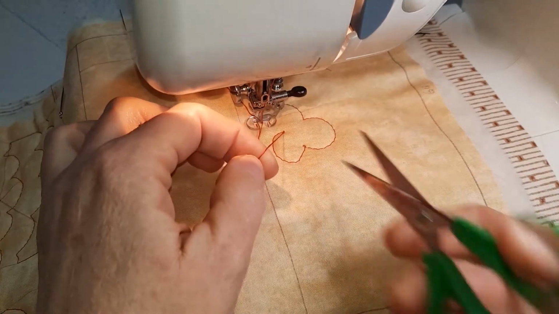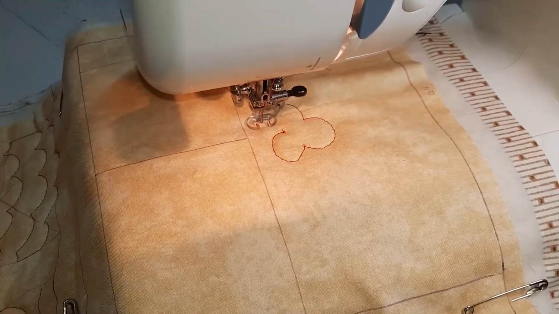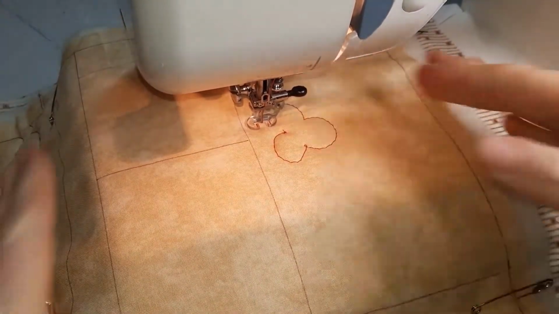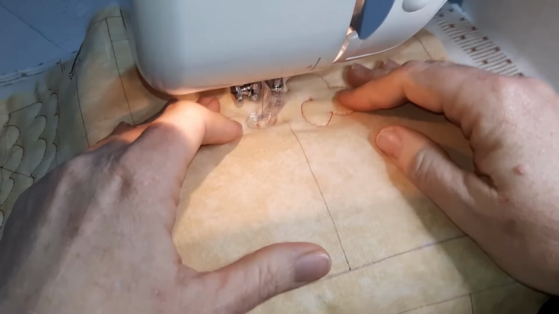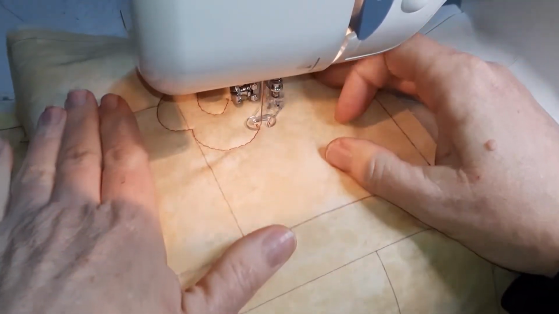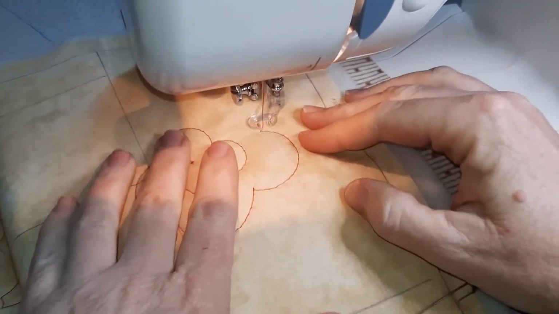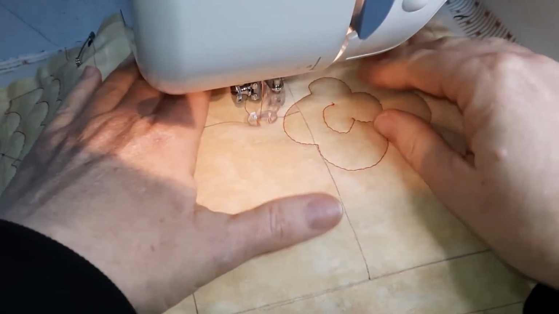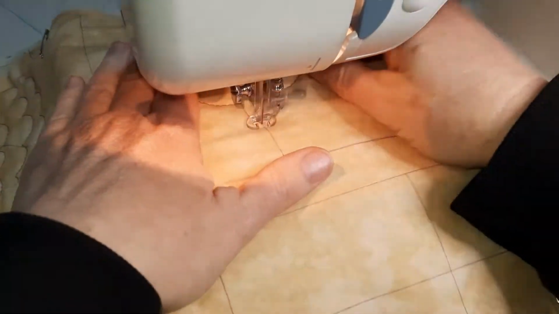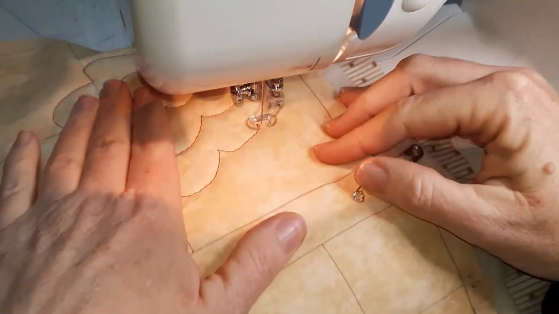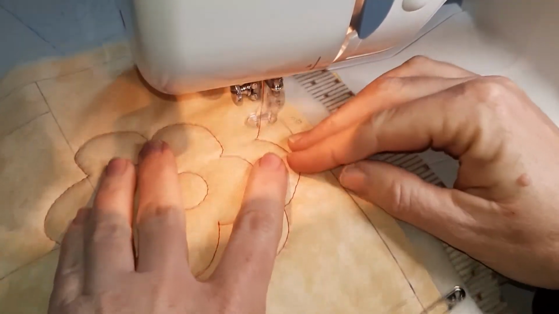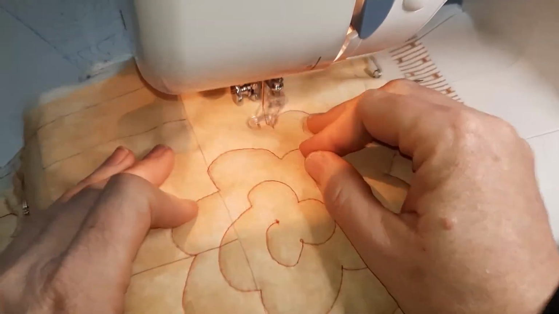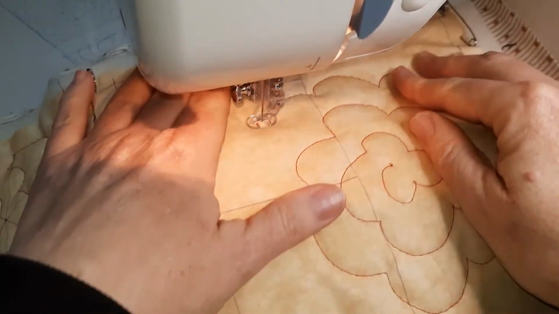Once again, let's get rid of these threads out of the way. They're just asking for trouble. Now let's see if we can try it and make it a little bit bigger. The advantage of making it bigger is you want to get your quilting done faster. Oh, that point was not very good. This is the way to do it.